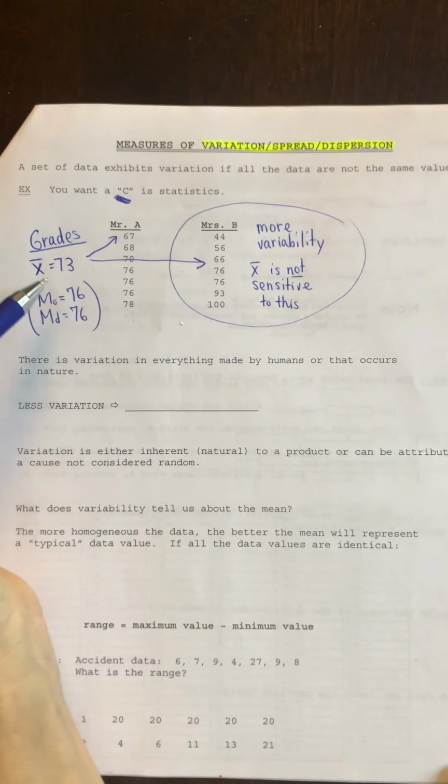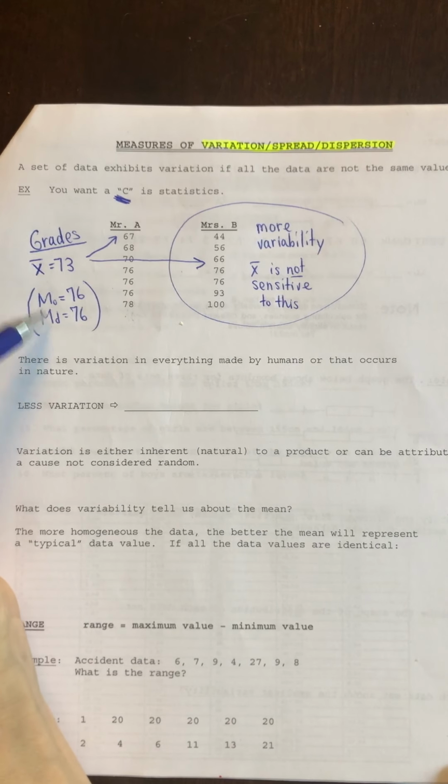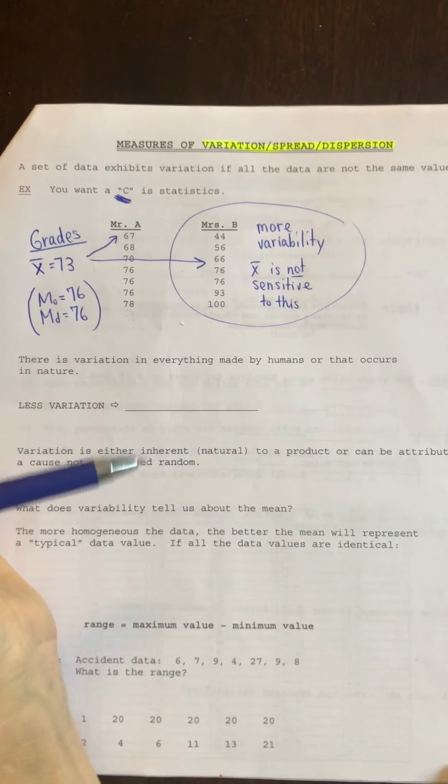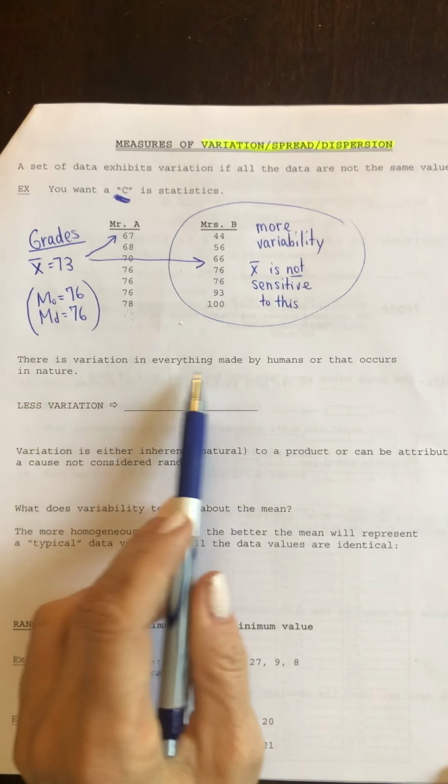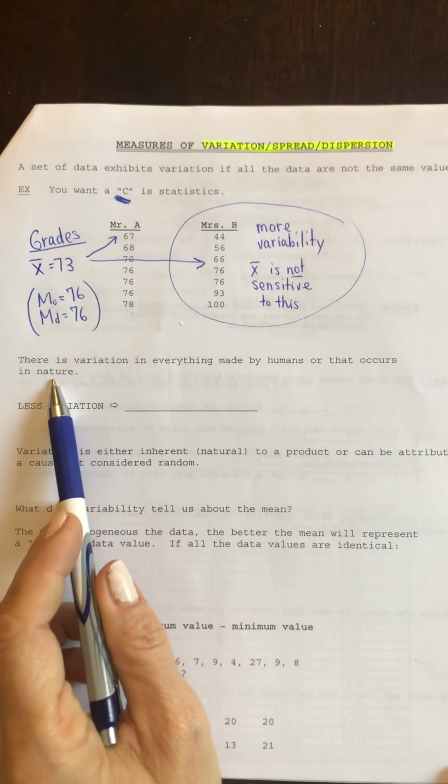And of course, remember, the mean is the better measure here. You see how the mean and the median are very, very close. Remember, we talked about the fact that the mean is going to be better, especially for grades, which should be intuitive for you. Now, there is variation in everything made by humans and that occurs in nature.